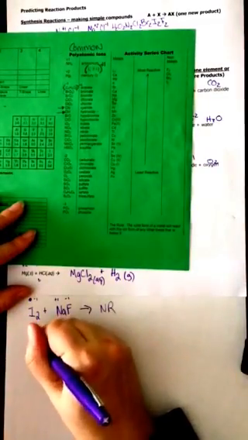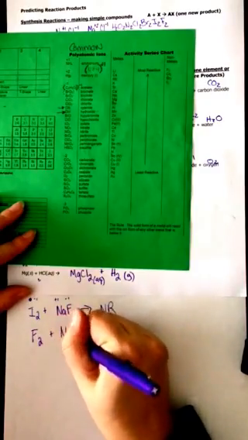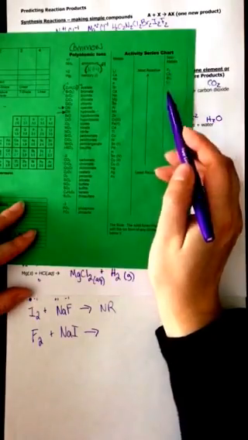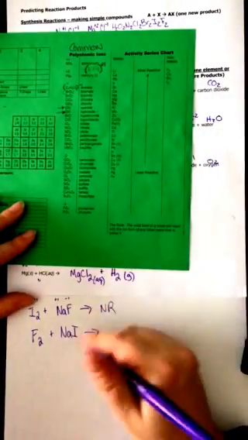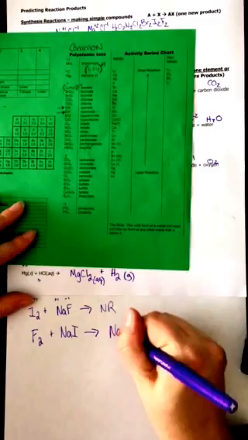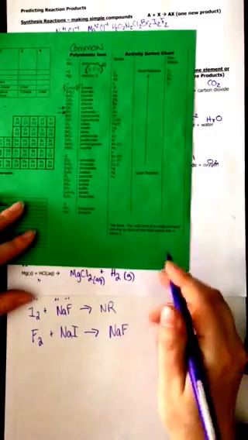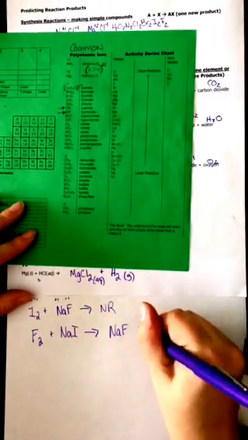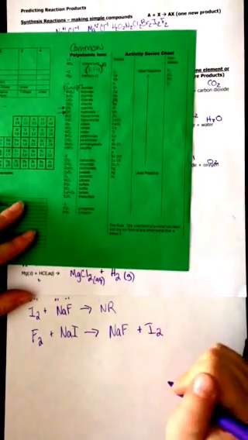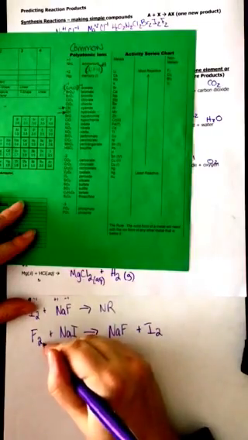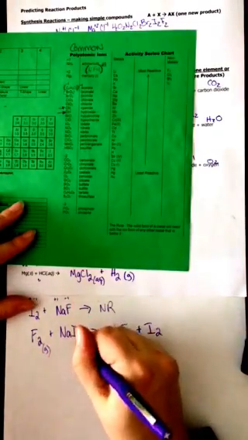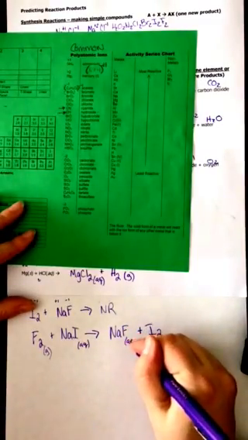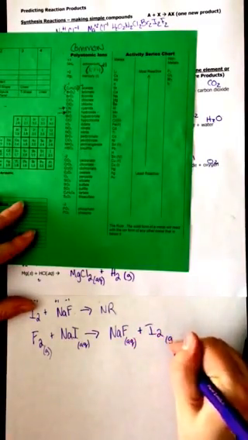However, if I were to flip it around, F2 plus NaI, okay, we know that F is higher than I, so this is totally going to happen, okay? So now it becomes NaF, and that's cool. If we think about the charges, F has a charge negative 1, Na is plus 1, plus I2 because of Hunkelbrief. We can go back and double check our states of matter. In this case, I'm going to tell you that that starts with a gas and aqueous. This would end as aqueous and go to a gas.